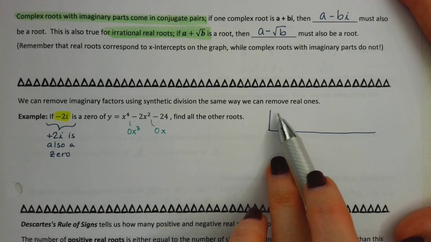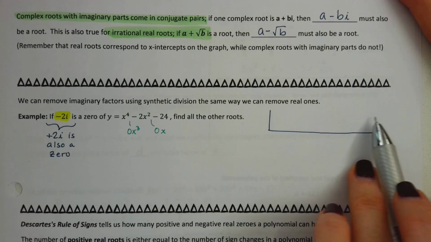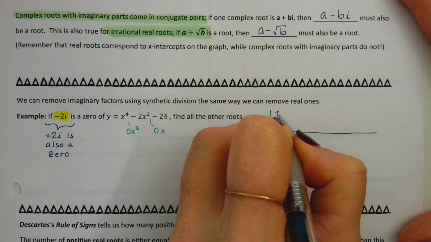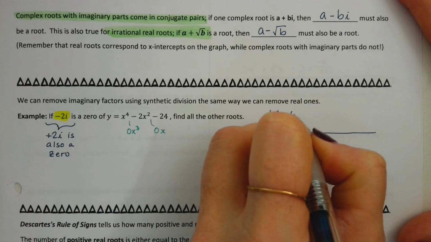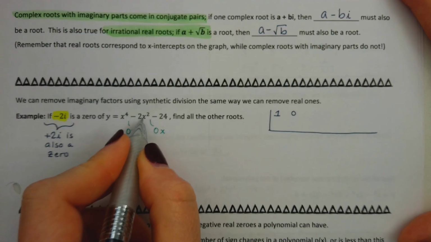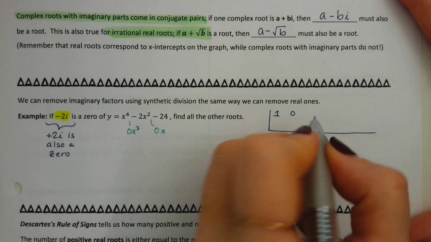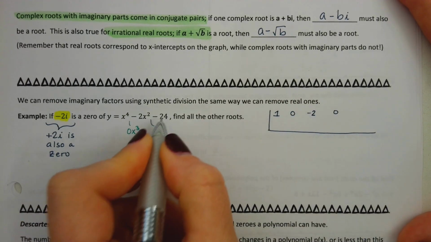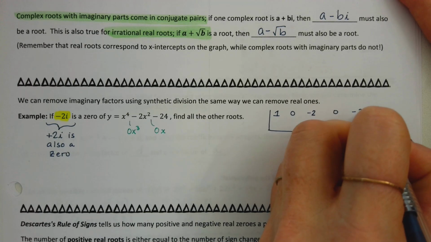So remember, for synthetic division, we're going to write just the coefficients. So we'll start at the beginning. The coefficient of x to the 4th is 1. And then we'll have a 0 for the x cubed. Negative 2 for the x squared. 0 for the x. And then negative 24 is the constant.